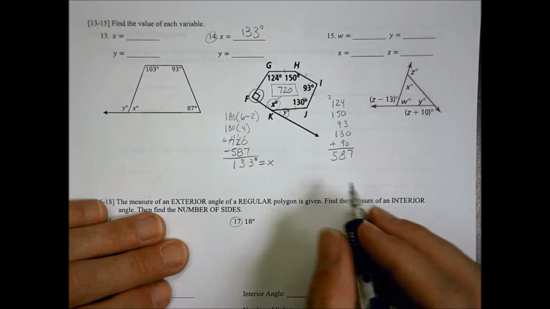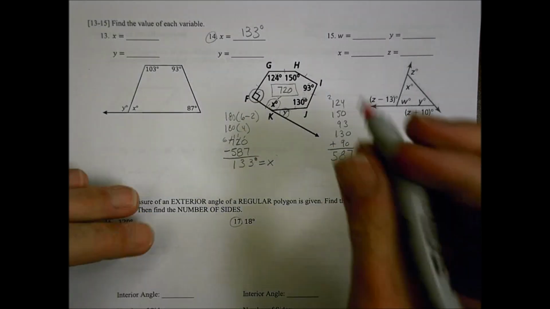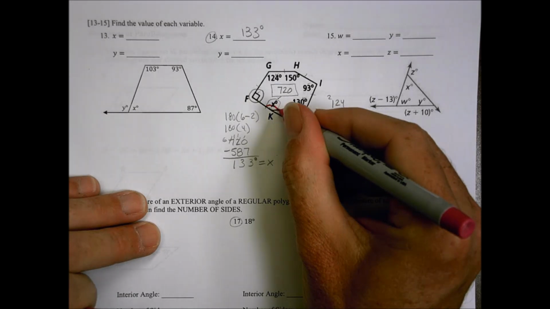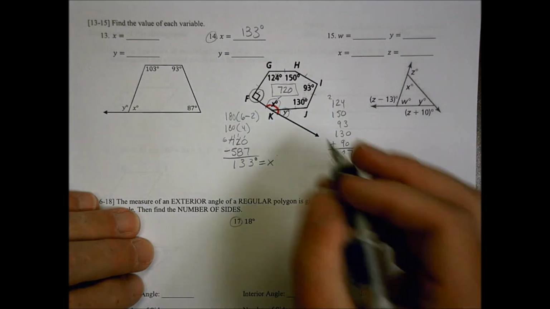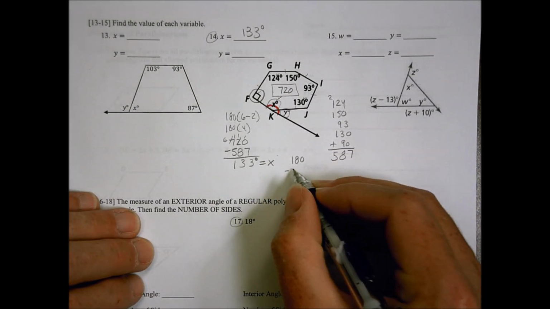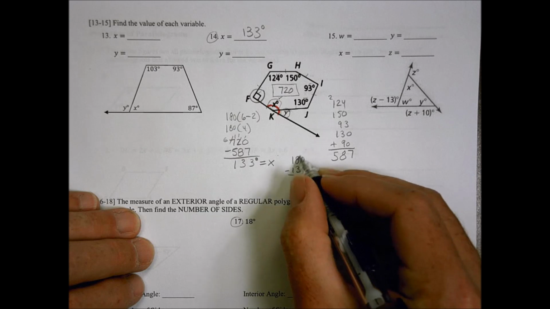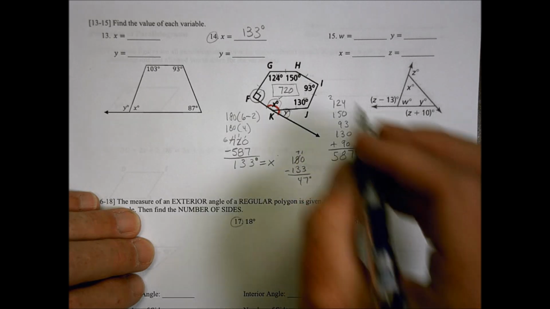Now to find y, because this forms a supplementary angle between here and here, right? Supplementary means it's going to be a sum total of 180. I can do 180 minus the x value and end up with 47 degrees remaining for the value of y.